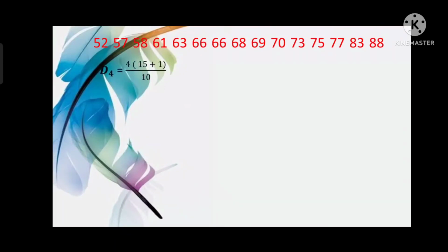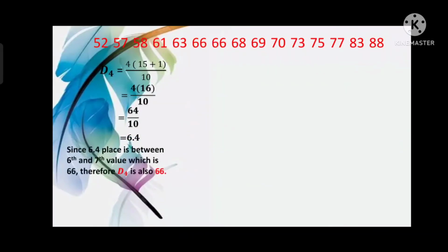So for D4, we have 4 times the quantity 15 plus 1 all over 10. So we have the value, which is 6.4. Since 6.4 places between 6th and 7th value, which is 66, therefore D4 is also 66. Now, let's find D6. So 6 times the quantity 15 plus 1 all over 10. Then we have the value 9.6.